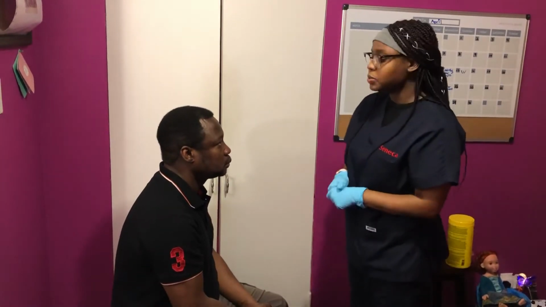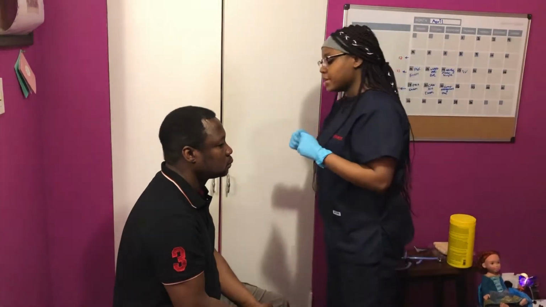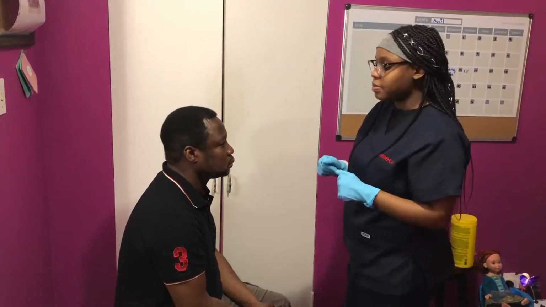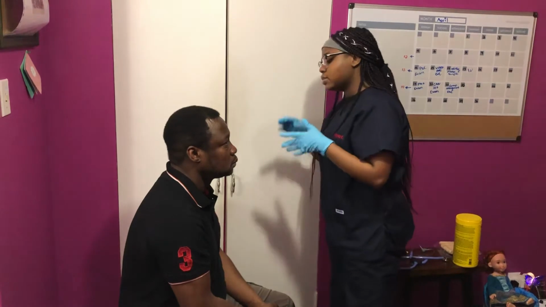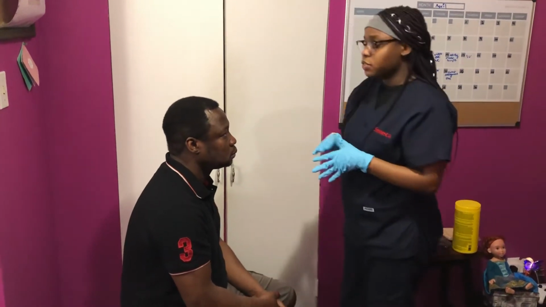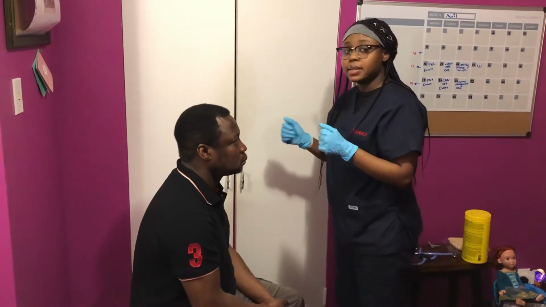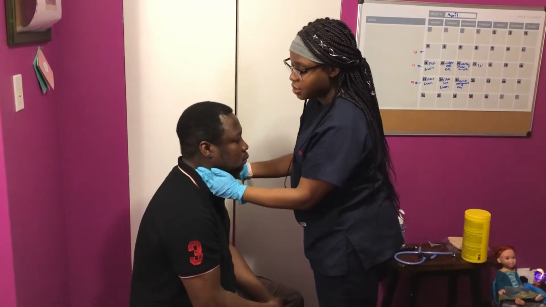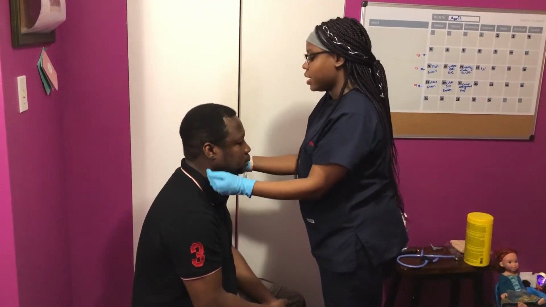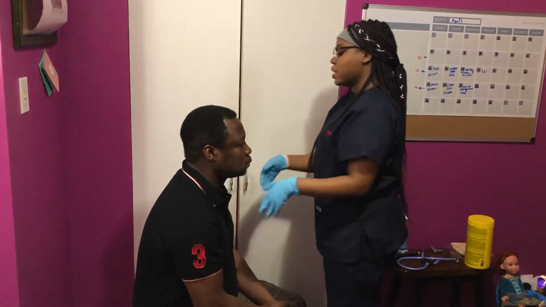I'm now going to move on to inspecting the neck. So as I inspect the neck, the head position is centered and midline. There's no scars, there's no lesions, there's no seen deformities. I'm then going to move on to palpating the neck. As I palpate, is there any tenderness? Any pain? No. Alright, the temperature is warm and there are no visible masses.